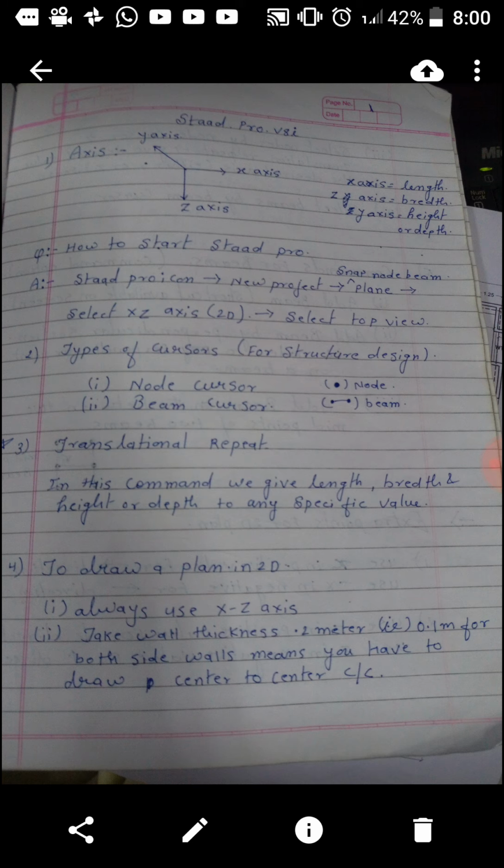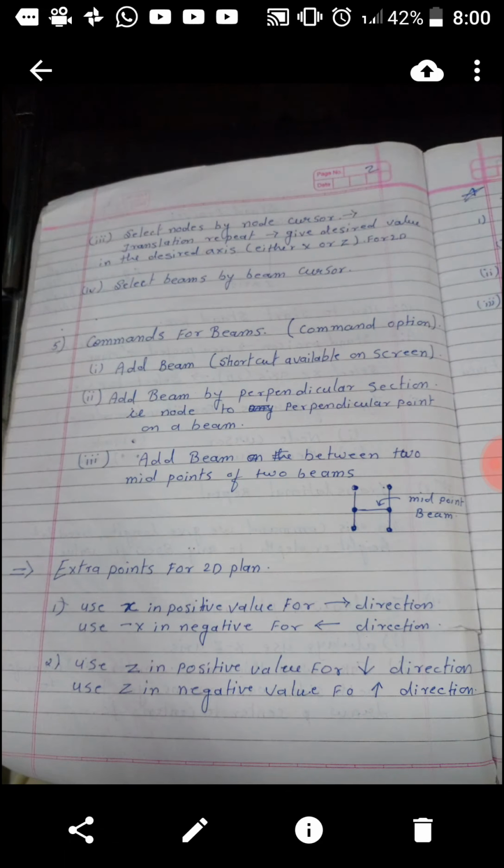Take wall thickness 0.2 m and 0.1 m for both side walls, which means you have to draw the center to center cross section. And second and third point is select node by node cursor, translation repeat, and give the desired value in the desired axis, either x or z for 2D. Select beam by beam cursor.